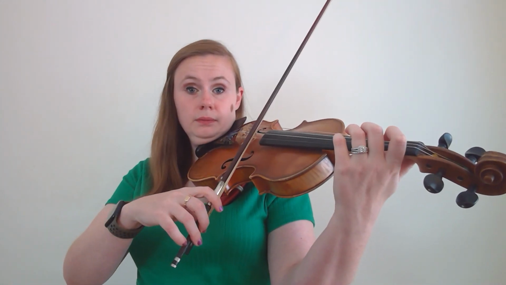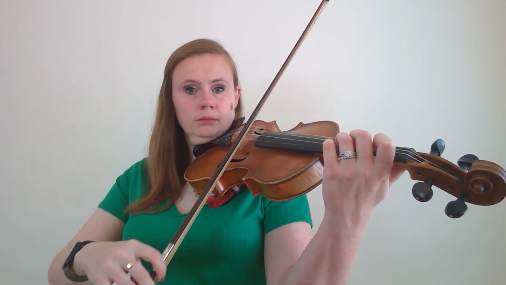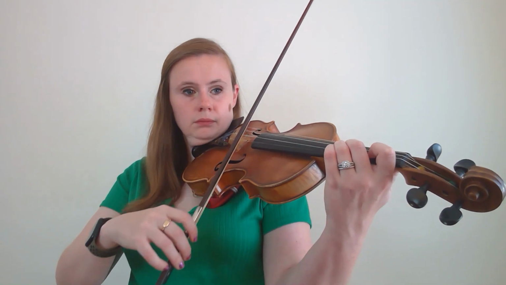The next way to create dynamics is with bow speed. Bow speed refers to how fast or how slowly you move your bow. This is fast bow speed. This is slow bow speed. So as you can tell, the first one I was using a lot of bow, moving my bow very fast, and the second one I was moving my bow slowly. Bow speed is particularly effective for crescendos, getting louder, and decrescendos, getting softer.